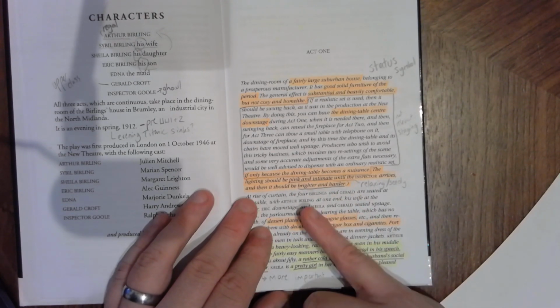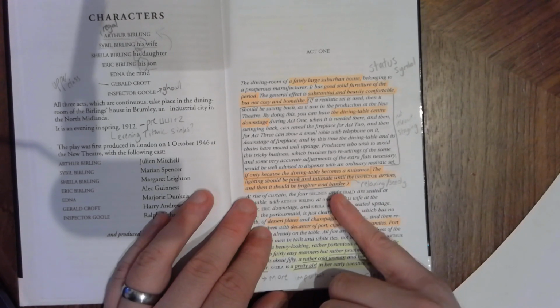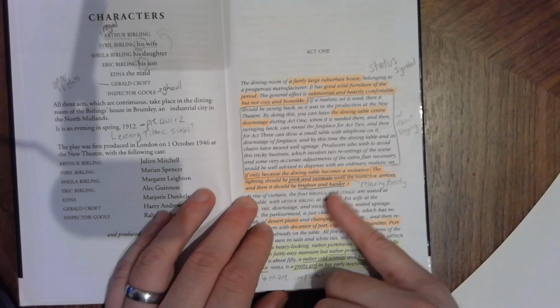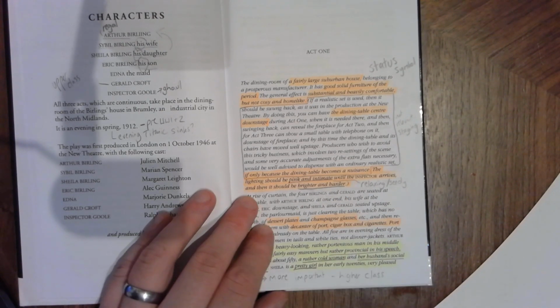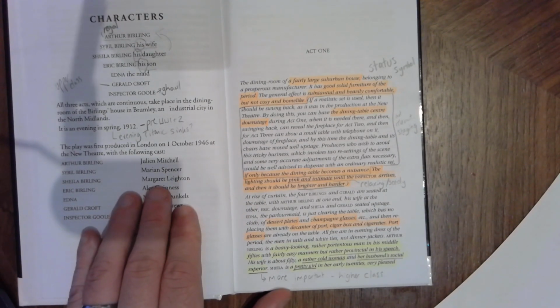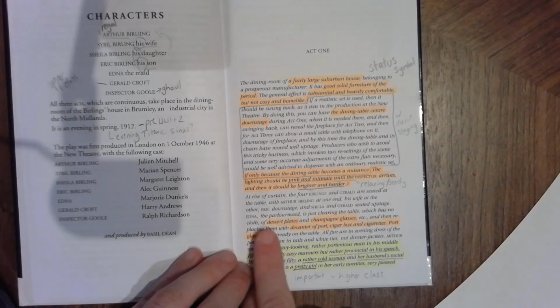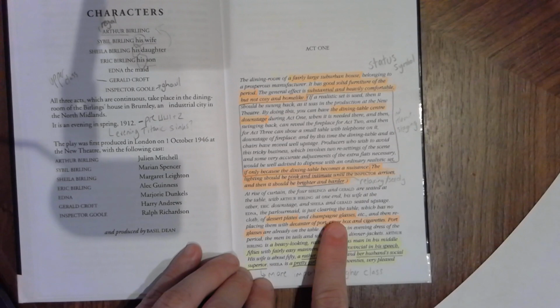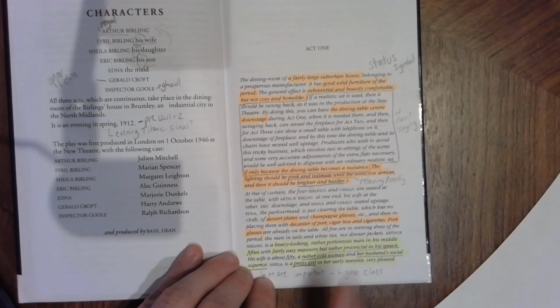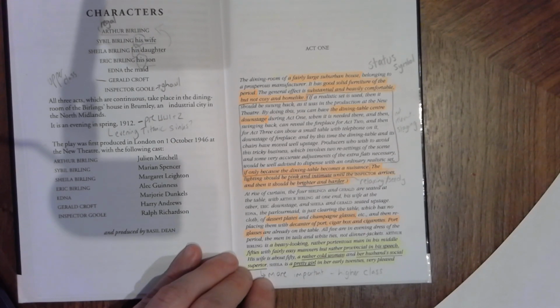And then obviously the inspector arrives and the lighting becomes brighter and harder, almost that glare of lighting reflecting the harshness and severity of the inspector's interrogation of the Birling family. They're a wealthy family. They've got dessert plates, champagne glasses, decanters of port, cigar boxes and cigarettes. So they've clearly got all the trappings of a wealthy family, or a family who are giving the impression of being an upper class family.